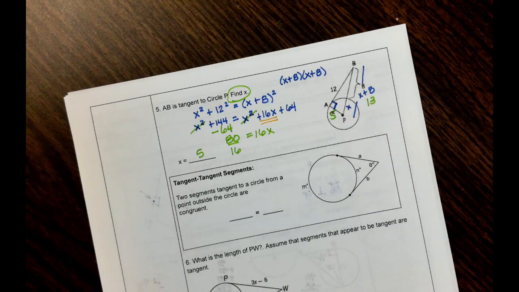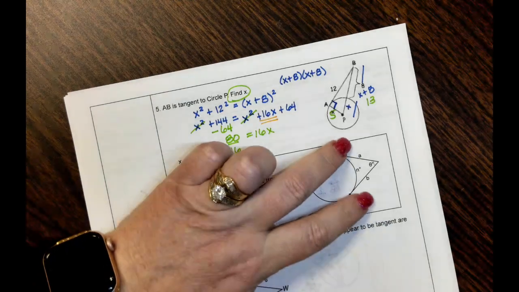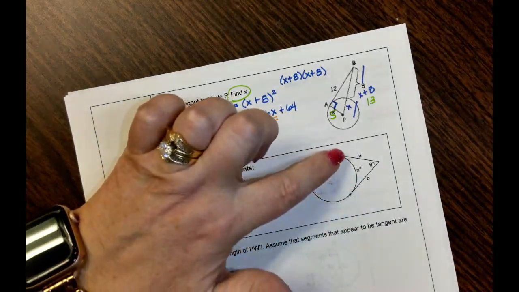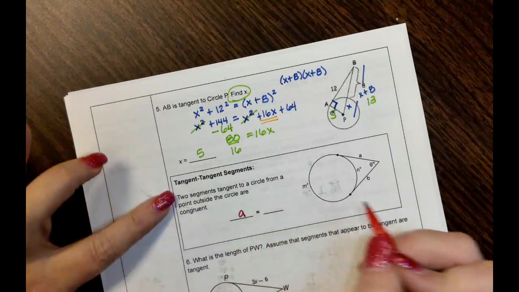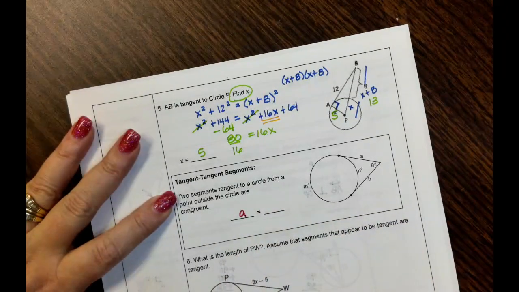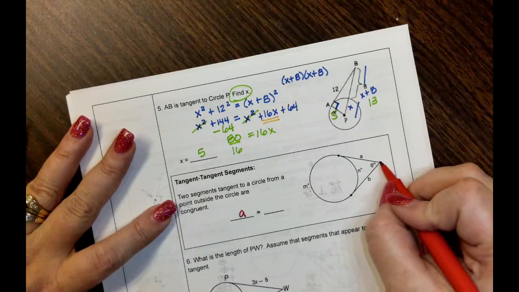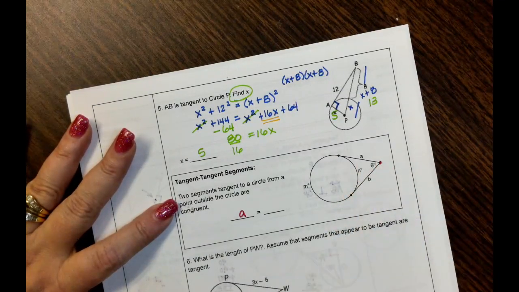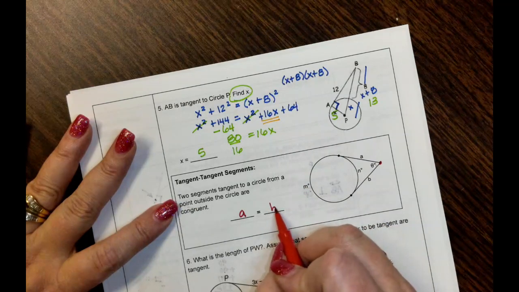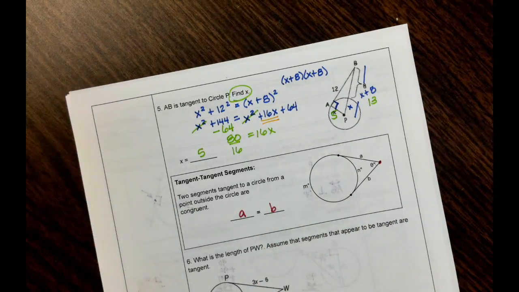Now another thing that tangents do is, if you have two tangents, what we know is that the two tangents are going to be equal to each other. Two segments that are tangent to a circle from a point outside the circle. So we're extending two lines from this point, and they're tangent to this circle. And what we get is A is equal to B.